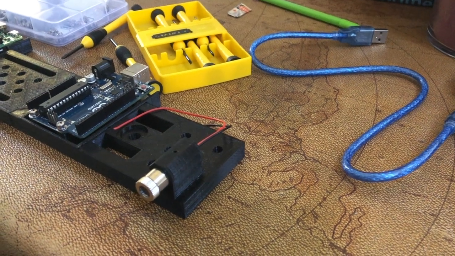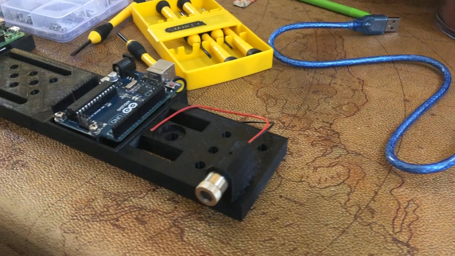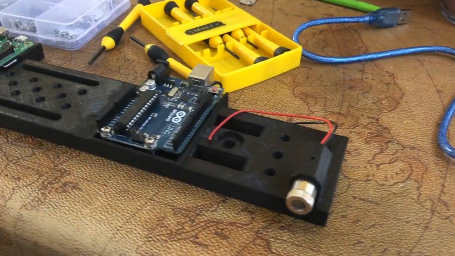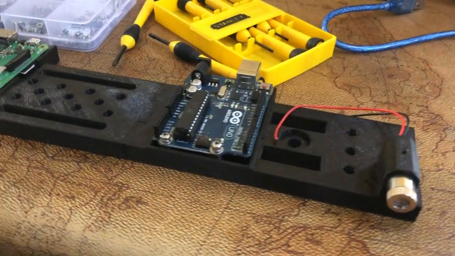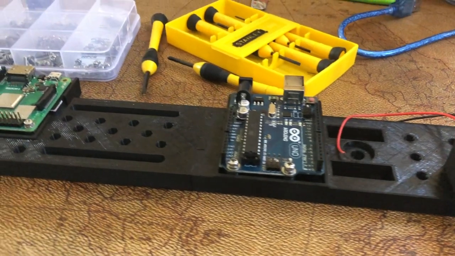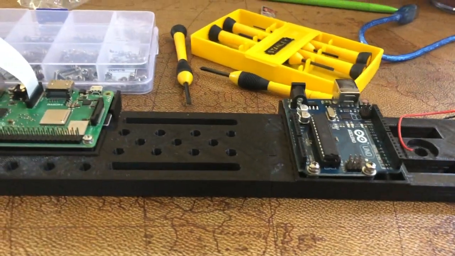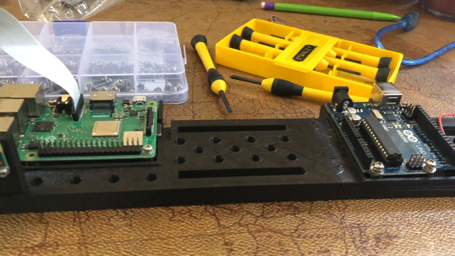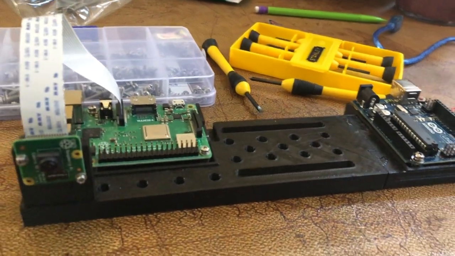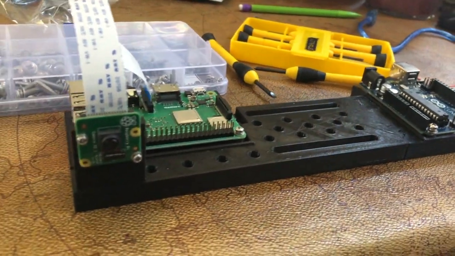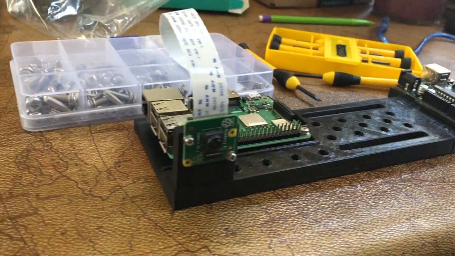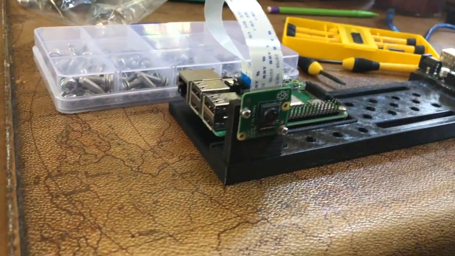Now here we have our LiDAR. As you can see, we have a red line laser as our transmitter, an Arduino Uno powering that red line laser. Next we have a Raspberry Pi 3B Plus to be our computer for our computer vision. Then lastly, a Raspberry Pi camera to be our receiver for our transmitter.